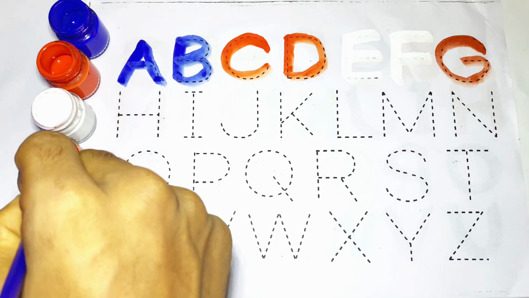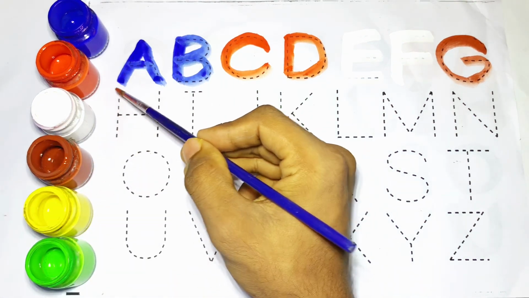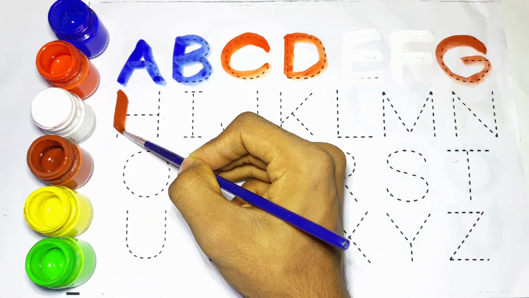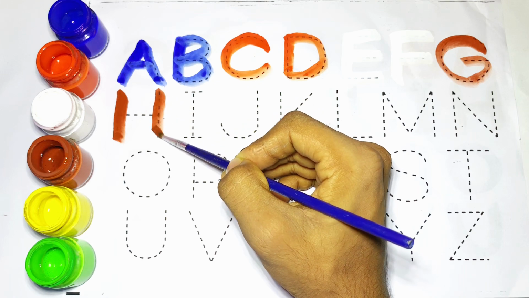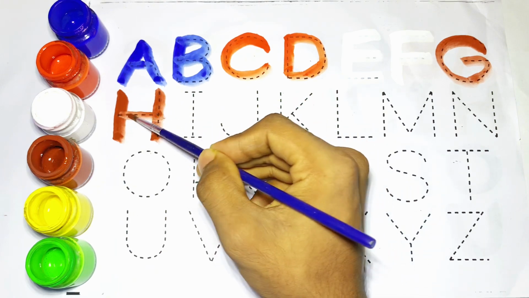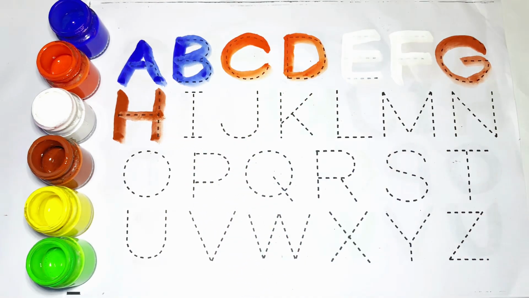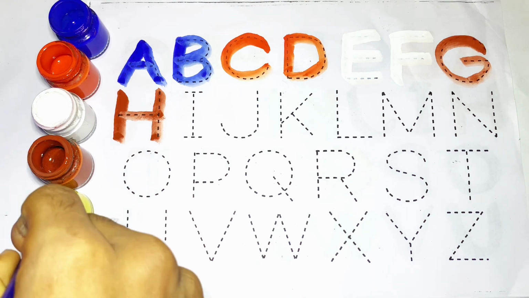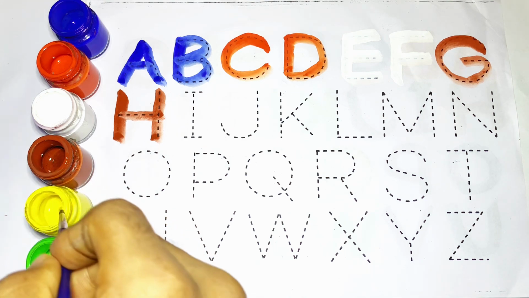Kids, again use brown color and draw H. H for hand. Kids, now draw I. I for ice cream. The alphabets of I. And use yellow color.